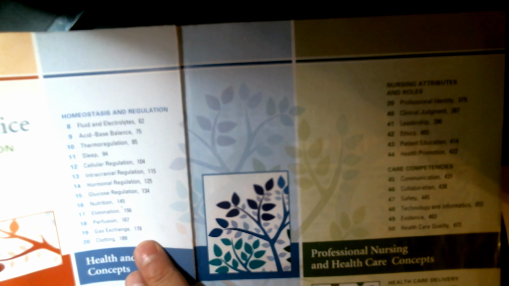That diagnosis is actually an exemplar for perfusion. And then an exemplar for gas exchange, you could put pulmonary edema, right? So that's all you have to do for that part, and you're done.